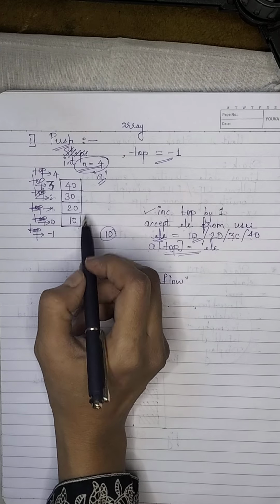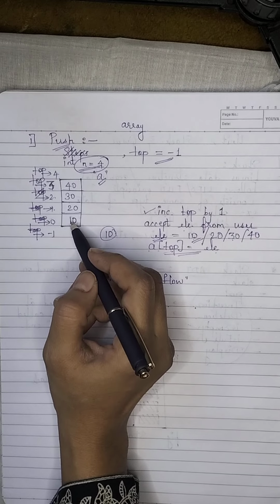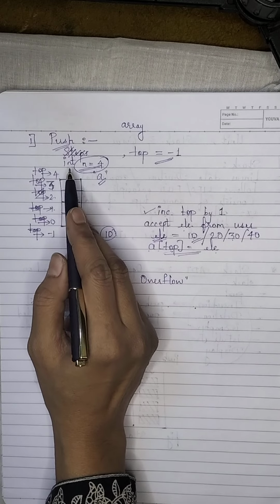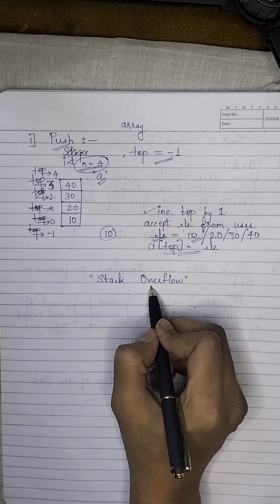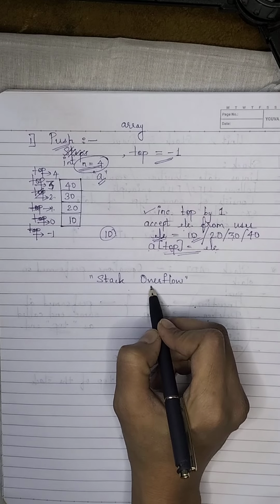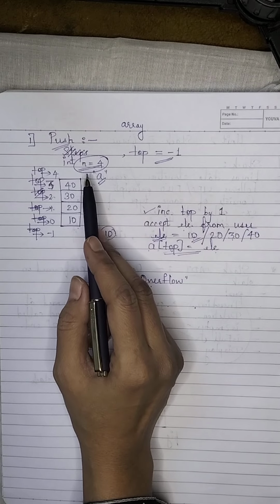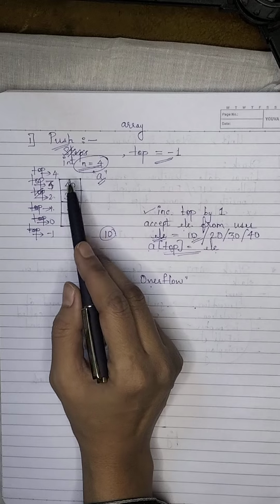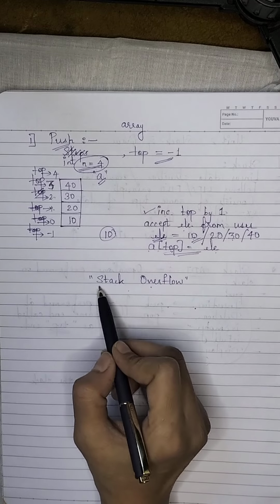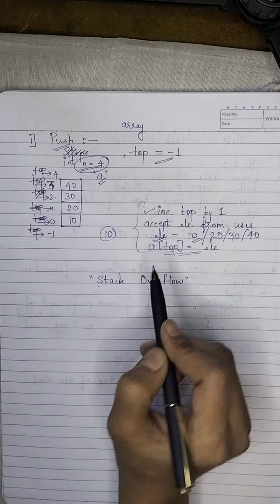Here the capacity of the stack is 4 elements. We can see that 4 elements are already inserted in the stack, and still if you are trying to insert a new element in the stack, then it should result in stack overflow condition. So now while pushing an element in the stack, every time we need to check whether the stack is full or not. If it is full, simply print that stack overflow. If it is not, then perform these steps.